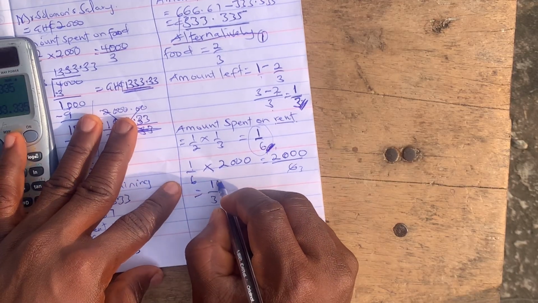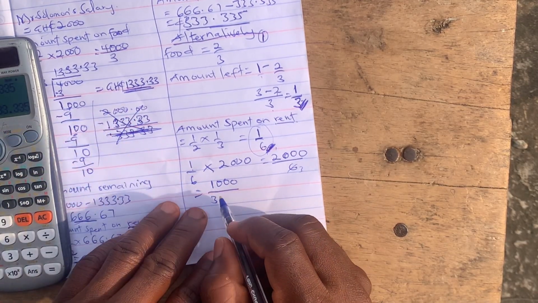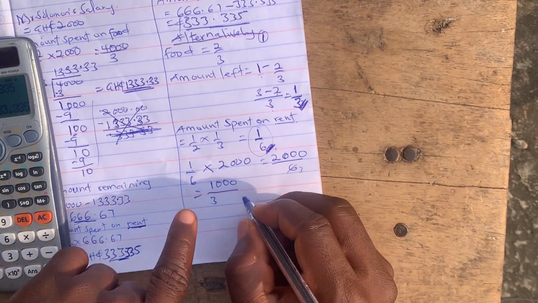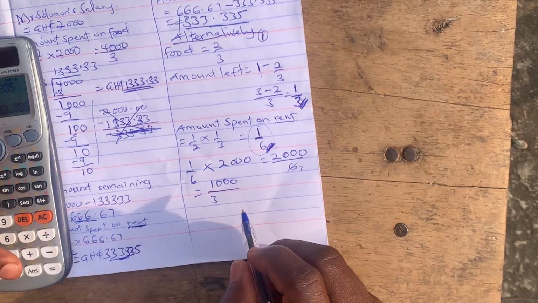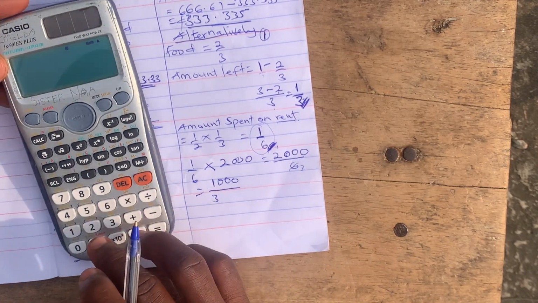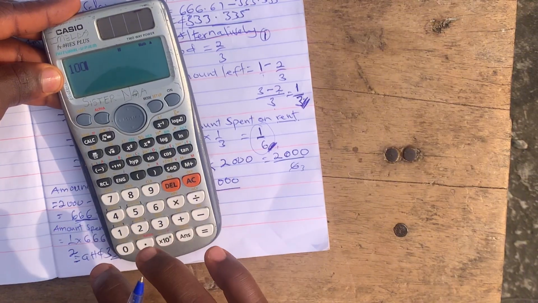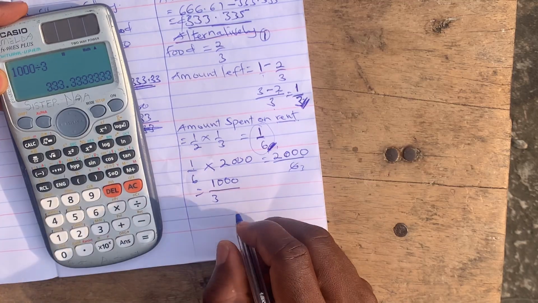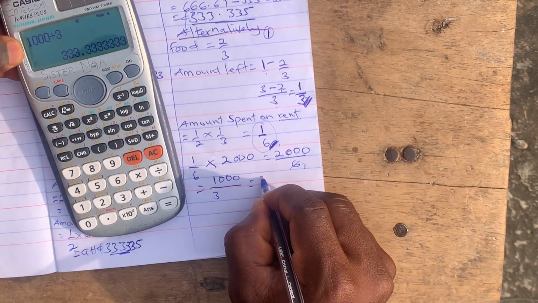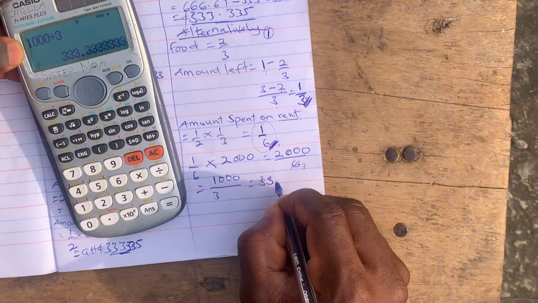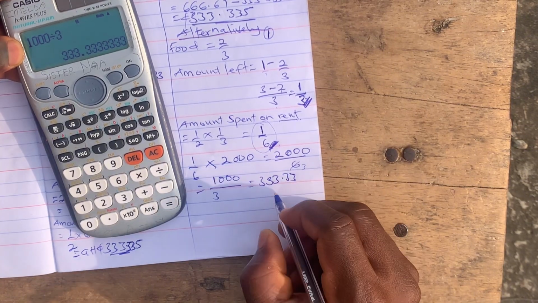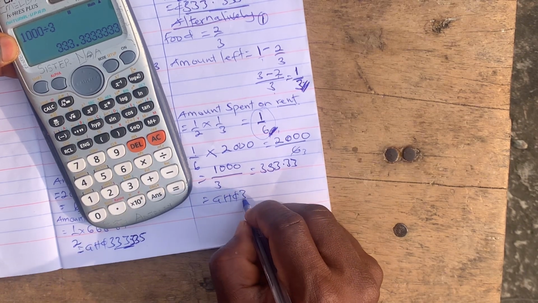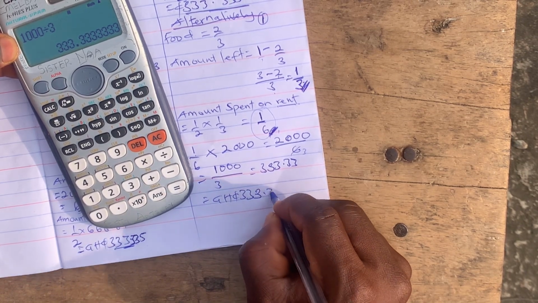2 here, 1, 2 here, 3. So 1,000 out of 3. So 1,000 out of what? 3. So 1000 divided by 3 is 333.33.